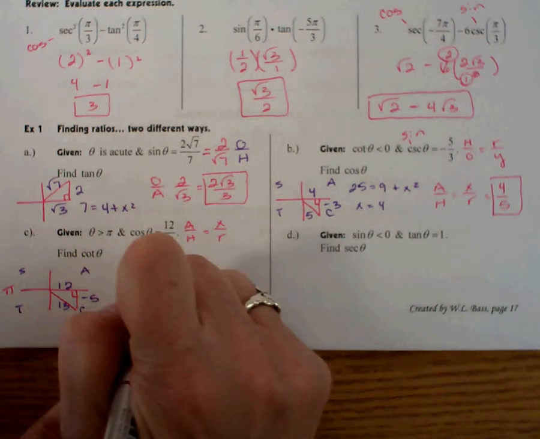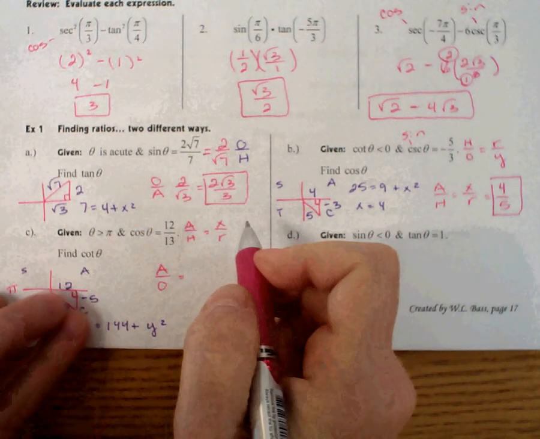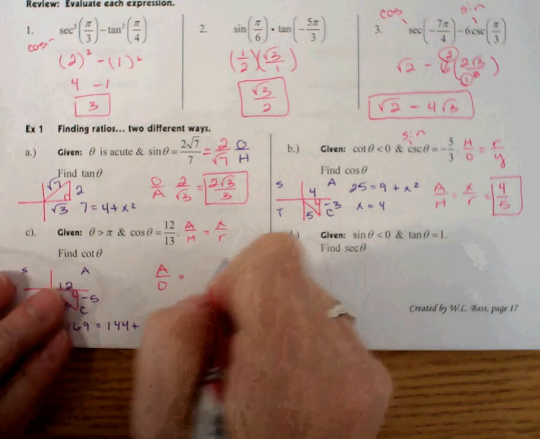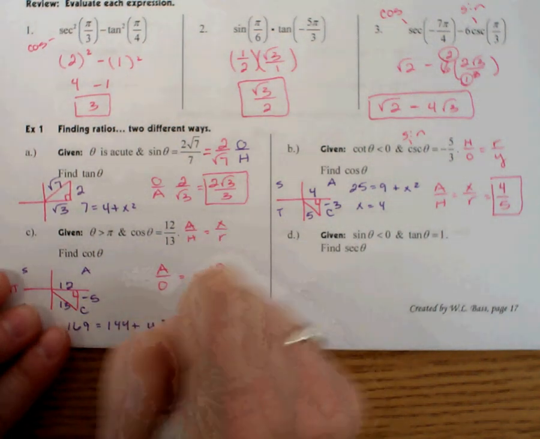Lastly, cotangent is going to be adjacent over opposite. Just grab my two values there, negative 12 over 5.